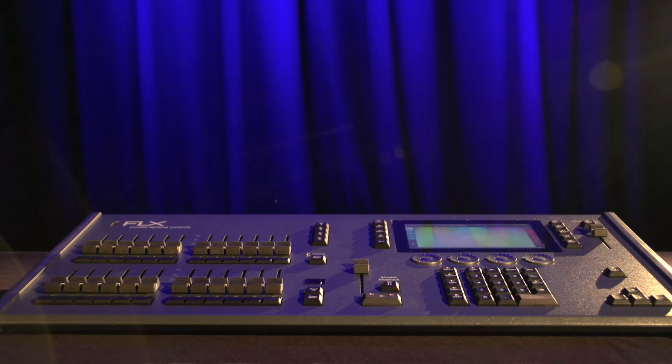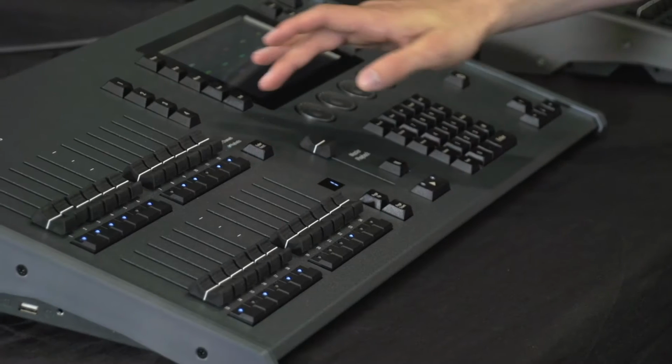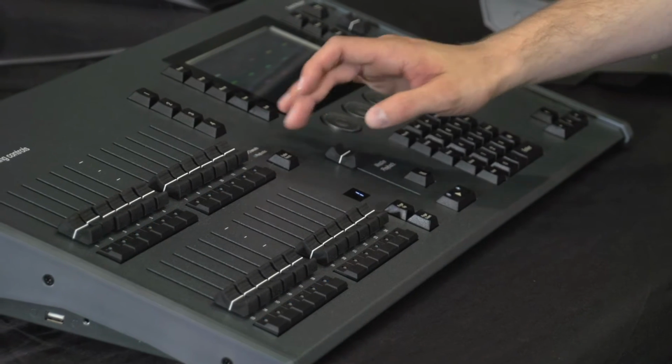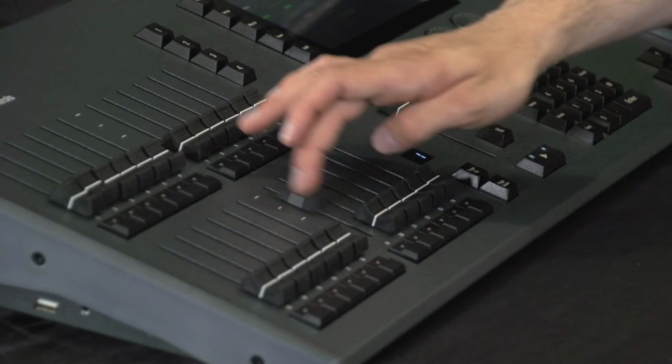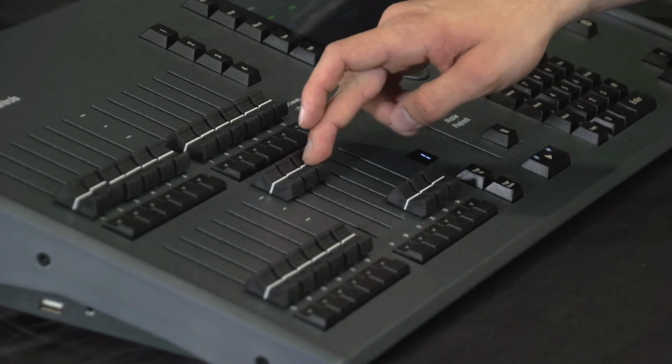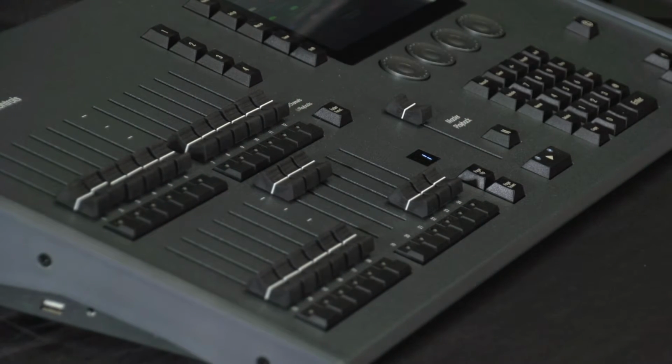Looking across the front panel, the first thing we see is the 24 multifunctional faders. Their function can be changed with a tap of this fader function button. When set to channels, each fader directly controls the intensity of each of your lights. It doesn't matter if they're a dimmer, an LED or a moving light. If it has an intensity, it has a fader.